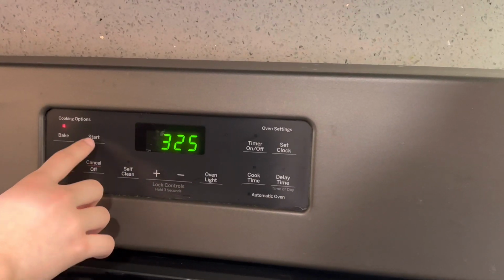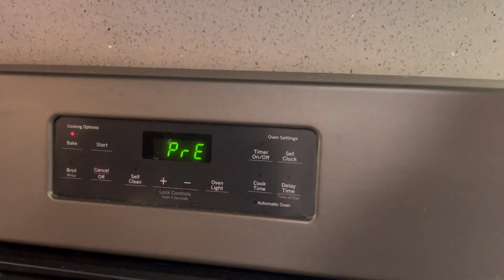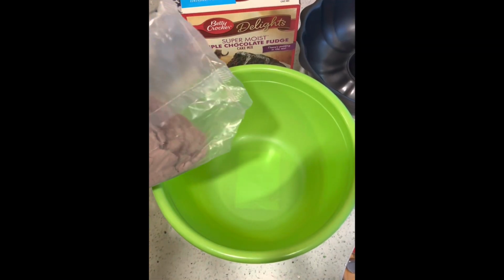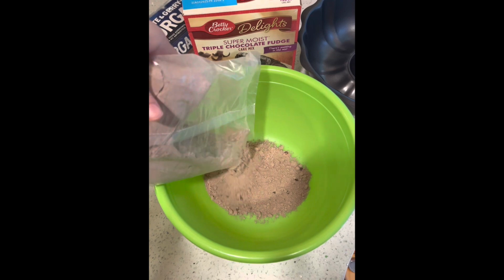First, preheat the oven to 325 degrees Fahrenheit. As I wait for the oven to preheat, I add the cake mix into a bowl.